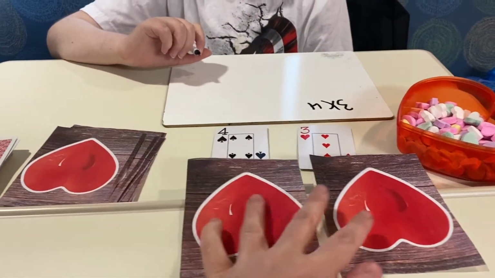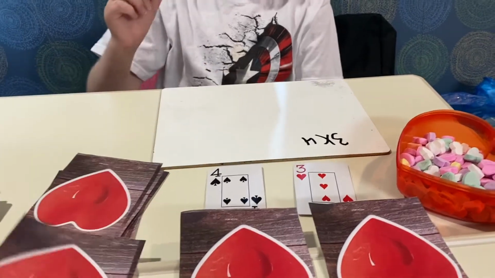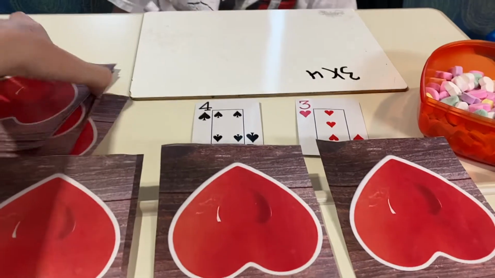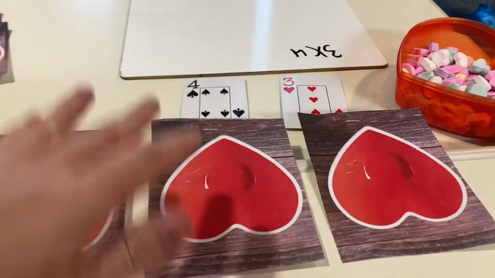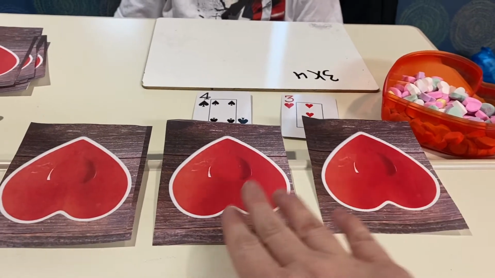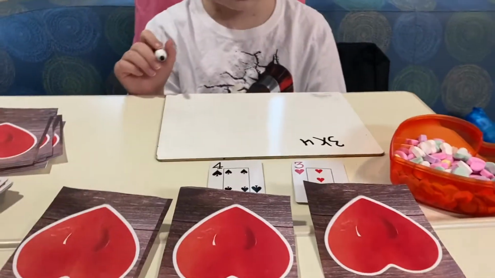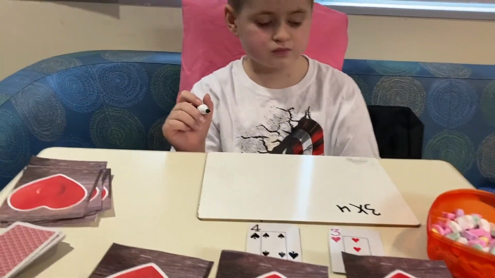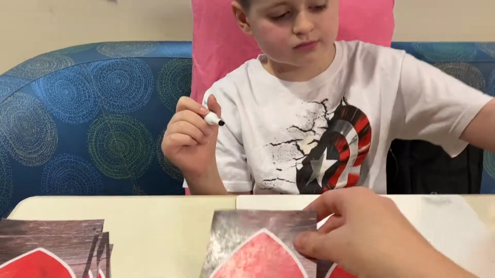So how many candy dishes did I use? 3. So I have 3 groups, right? Because I'm going to put my candy hearts in each group. This is my first group, my second group, my third group. How many candy hearts do I need to put in each group? 4. So let's put, can you do that for me?